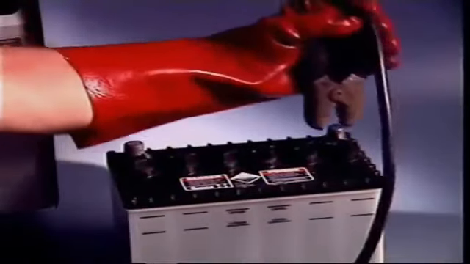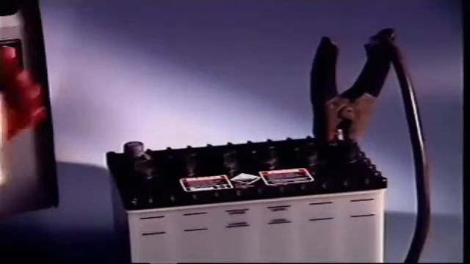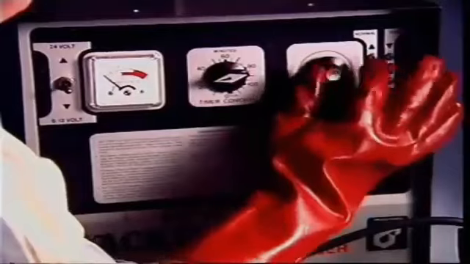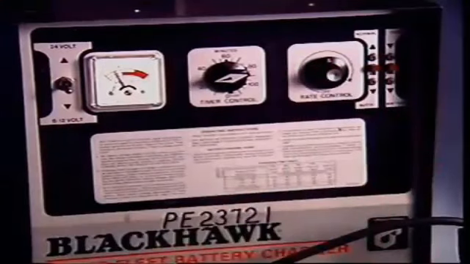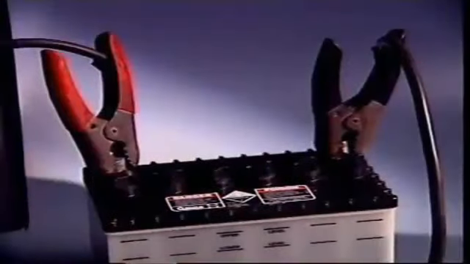One set of plates is connected to the negative side of a DC source, and the other to the positive side. Direct current is applied to the plates, changing them chemically until the battery is ready for service.